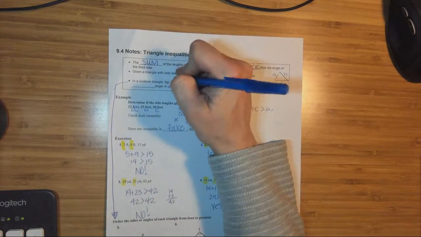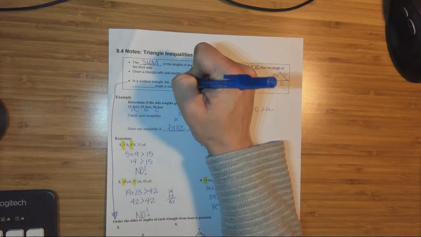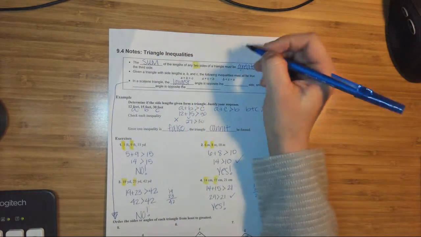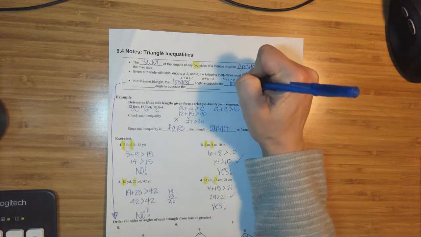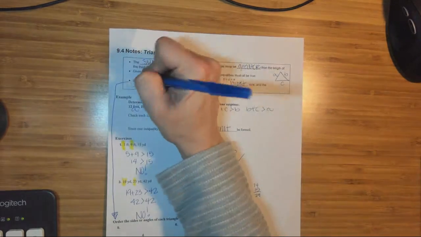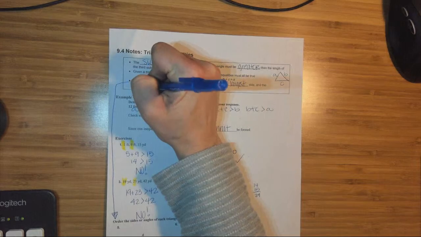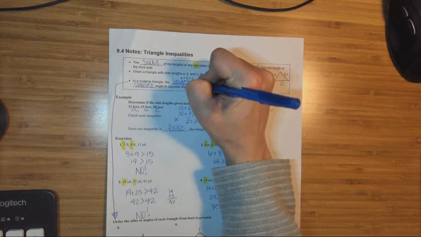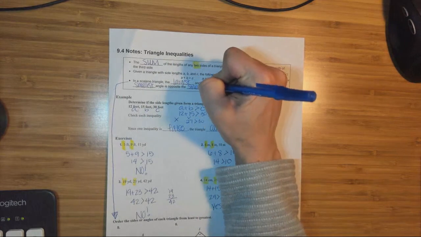So in a scalene triangle, the largest angle is opposite the largest side, and the smallest angle is opposite the smallest side.